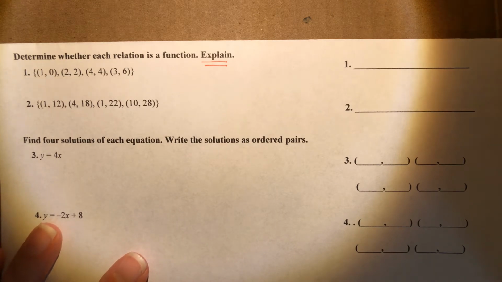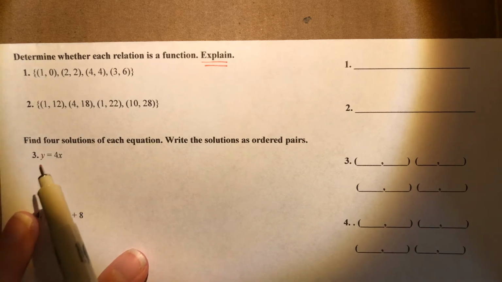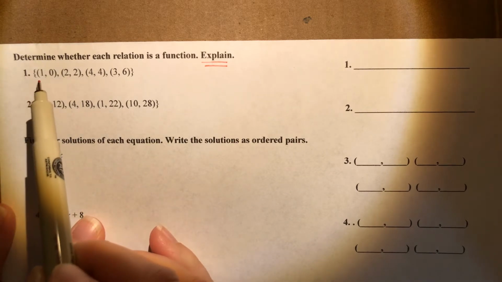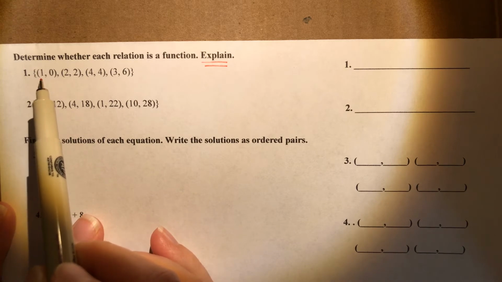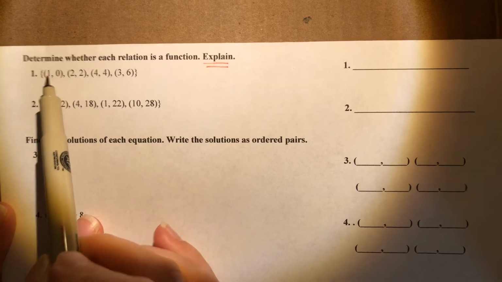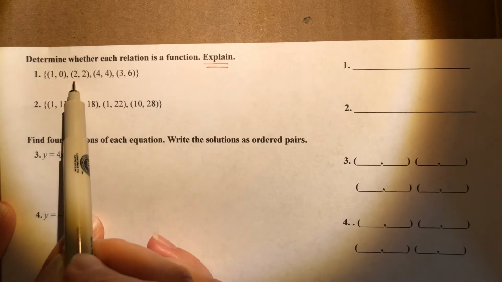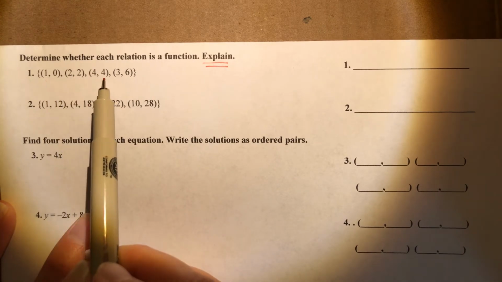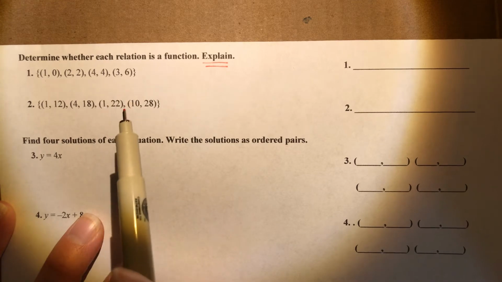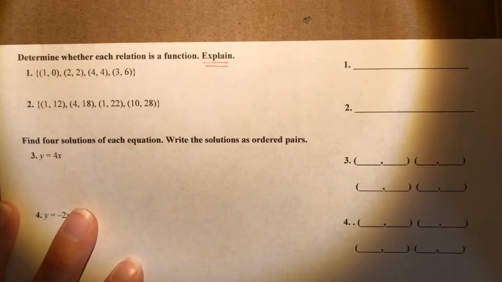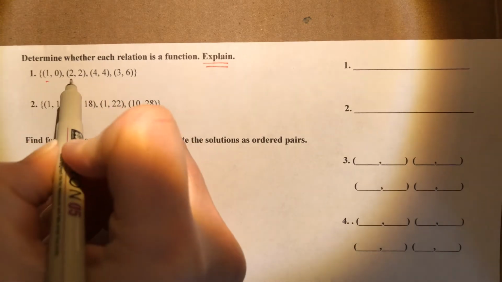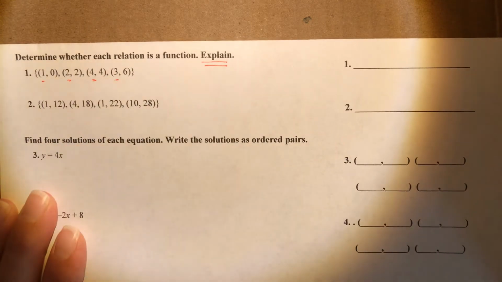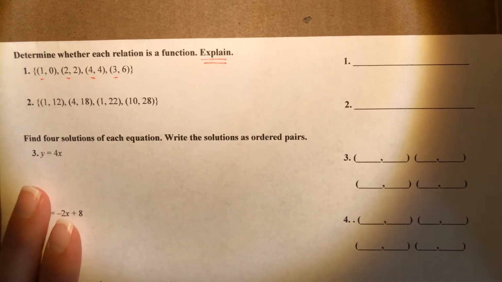So if you look back at your notes, you're basically trying to determine if every x value has exactly one y value. So I see my 1 is paired with a 0, 2 is paired with a 2, 4 is paired with a 4, 3 is paired with a 6. So if every x value has its own individual y value, then you would go ahead and say that it has direct variation, and the explanation is because each x value is paired with exactly one y value.